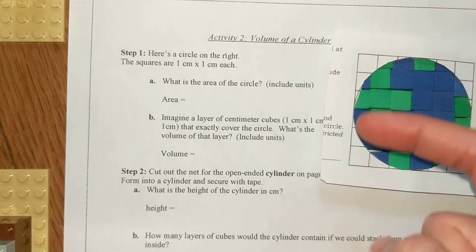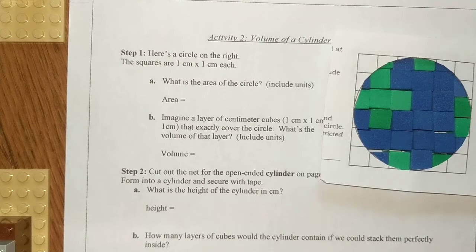I'm really doing this, except I have to count all of these partial cubes, because some of them are getting chopped off in weird ways by the circle, but the area of the circle allows me to think about that. So what's the volume of the cylinder? And then step 3 just conceptualizes the volume more broadly. Okay, so I hope this helps, but let me know if you have questions.